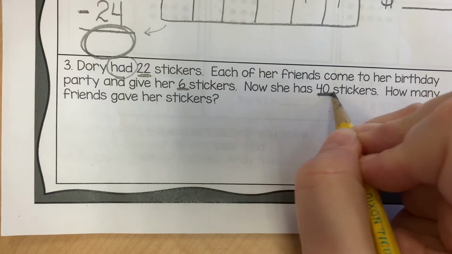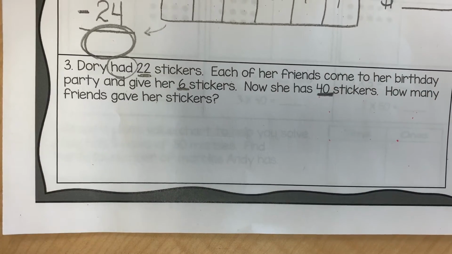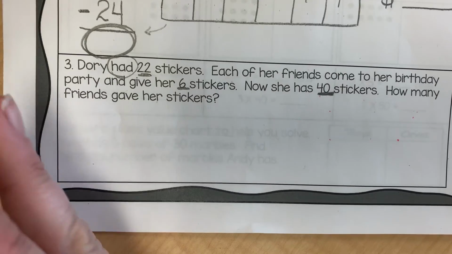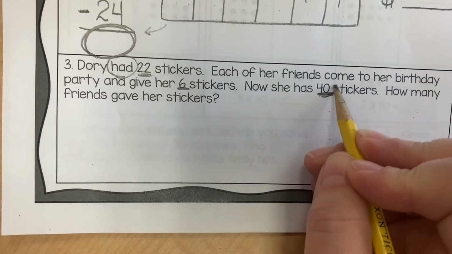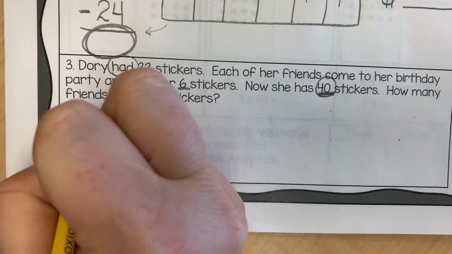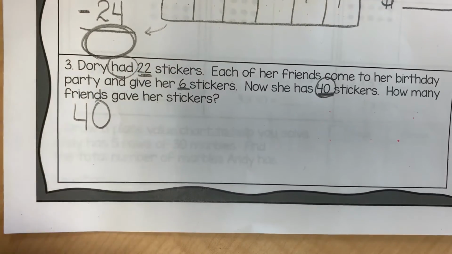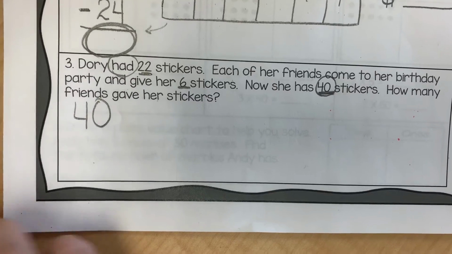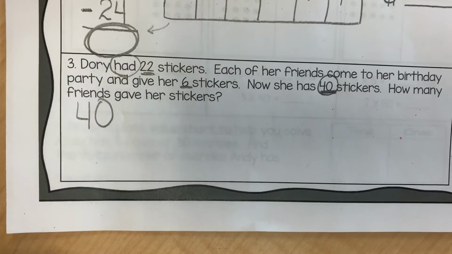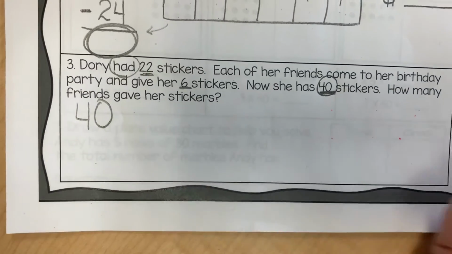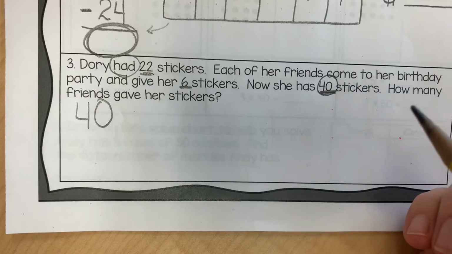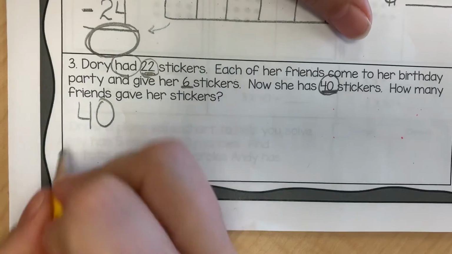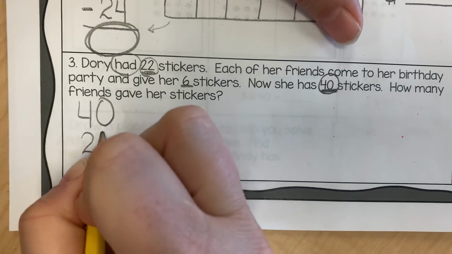So she has 40 stickers now. This is tricky. Wow. I know her total amount starting out. When she ends her birthday, she ends up with this amount of stickers, 40 stickers. But now I got to figure out what to do next. I want to know the amount of stickers her friends gave her first. Because I want to know the friends, but I need to know how many stickers she got at her birthday. Because they gave us a number with her starting out. So I have 40 and 22.